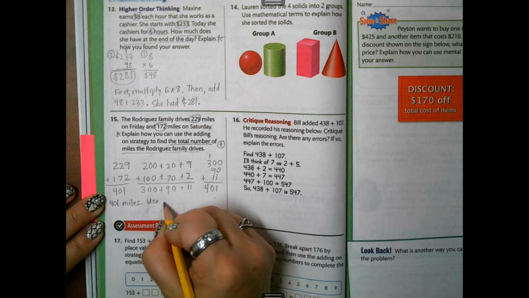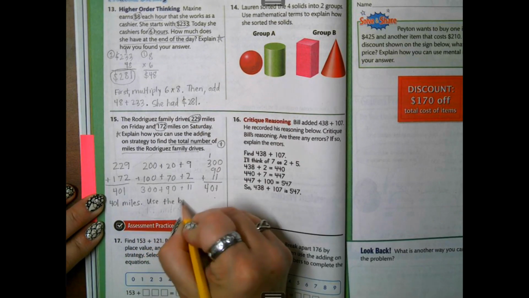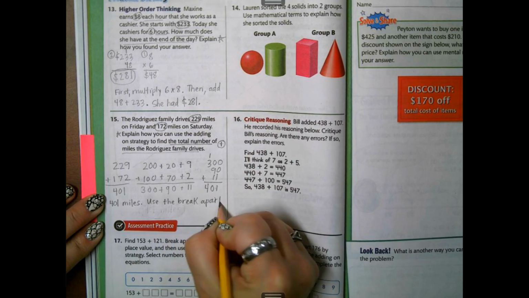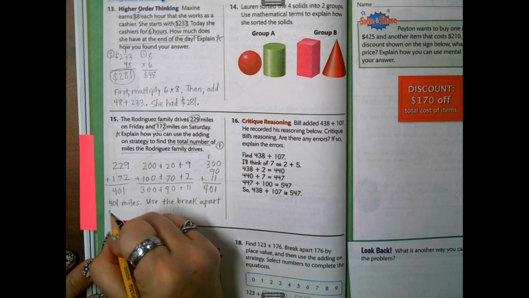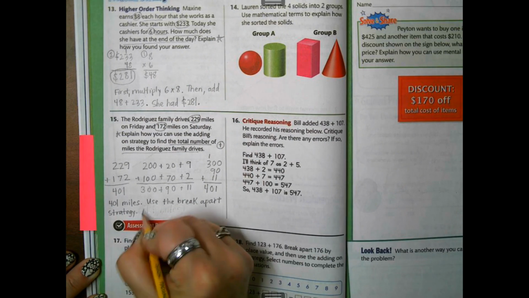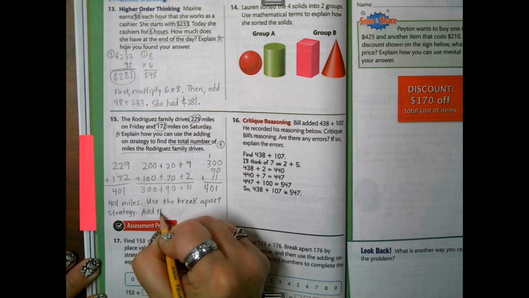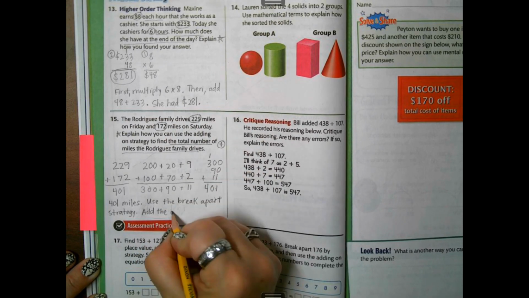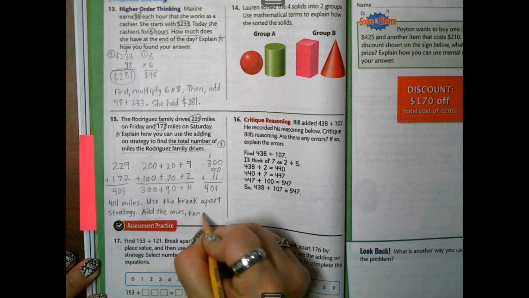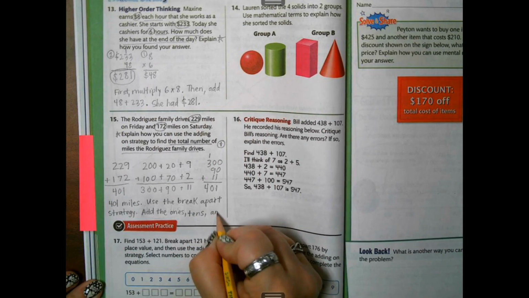Use the break apart strategy, add the ones, tens, and hundreds.